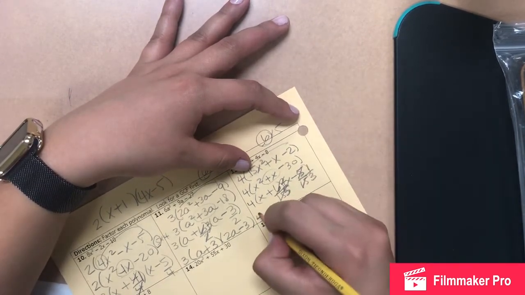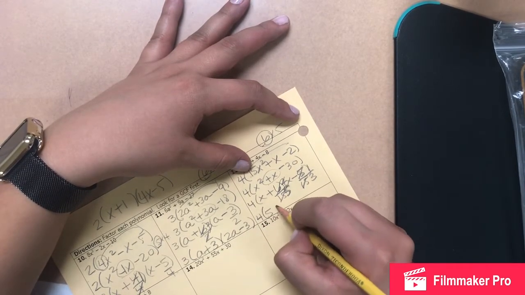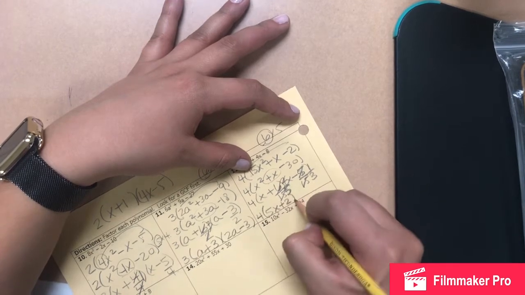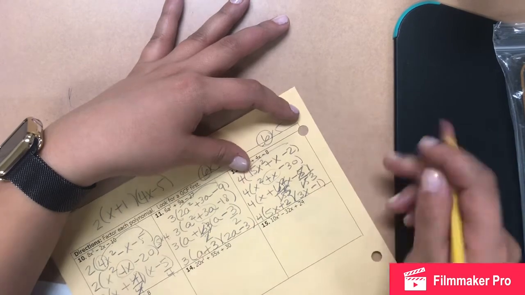Both of them have a denominator to slide back to the front, so this 5 goes to the front, so it ends up being 5x plus 2. The 3 slides to the front, so this ends up being 3x minus 1.